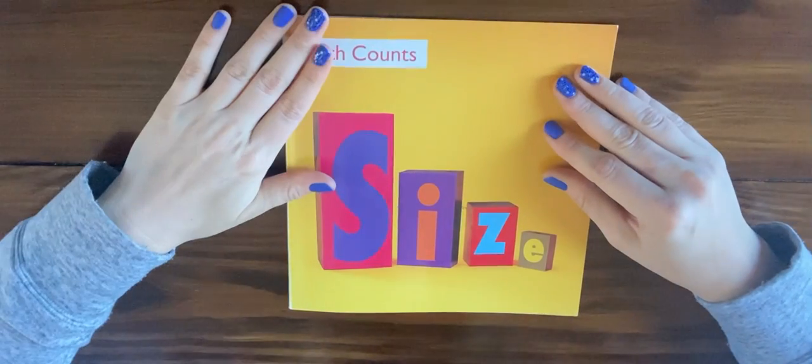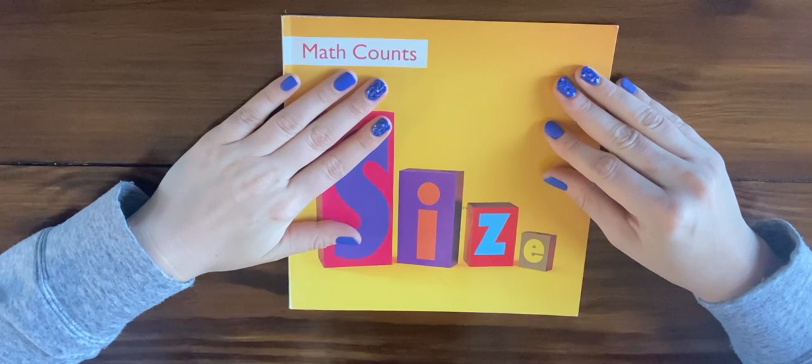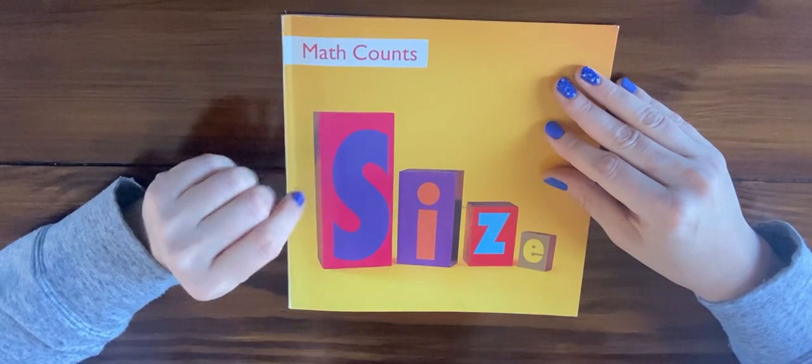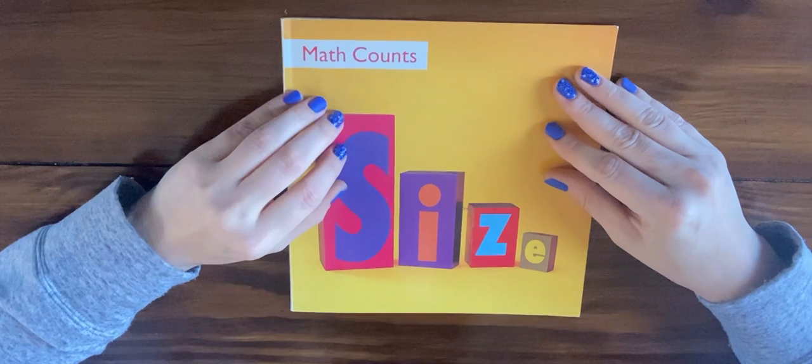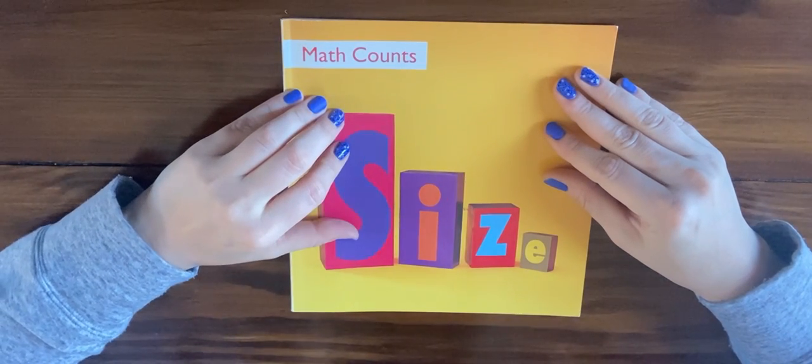Is it an elephant? An airplane? A house? Or a skyscraper? What's the smallest thing that you can think of? An ant? A piece of sand?